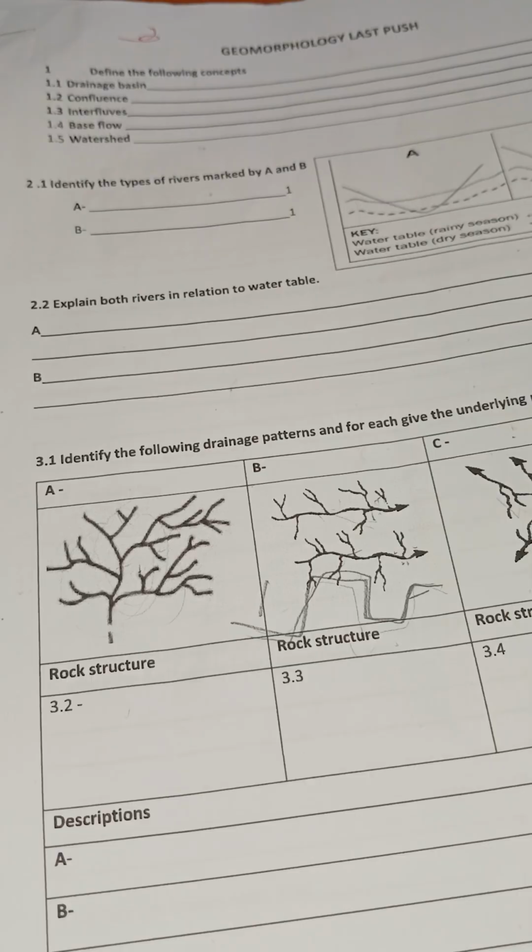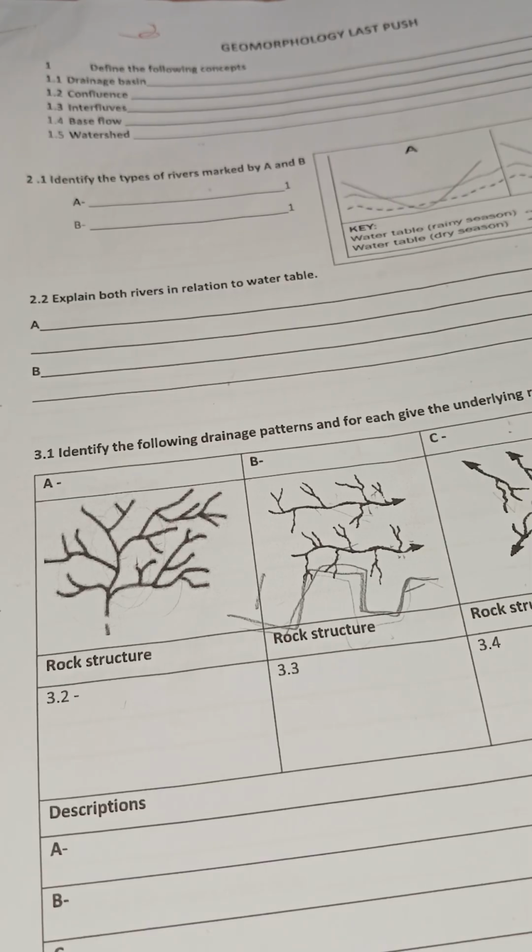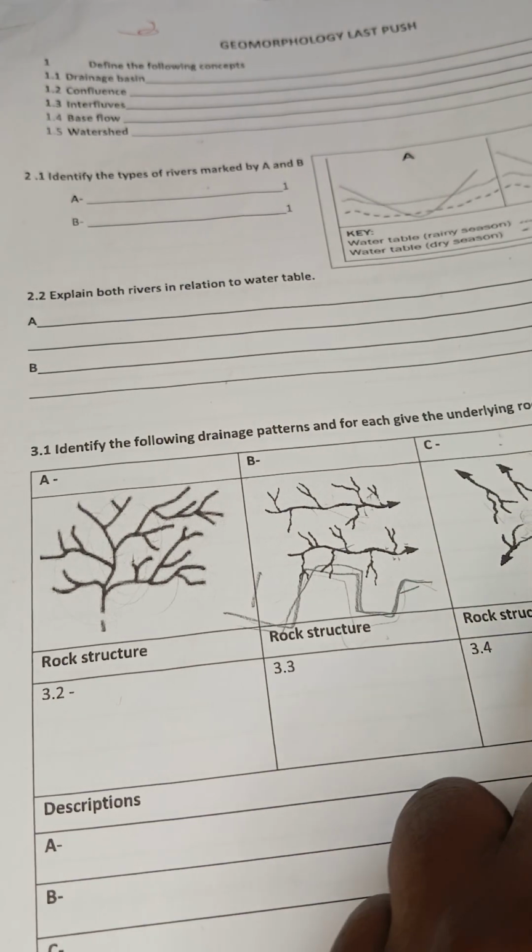Then the second one, trellis. Trellis: alternating layers of hard and soft rock. That is the rock structure. Where do you find it? Strong drainage patterns, main river is joined by short tributaries at right angles. That's the description. Then the next one, the radial.